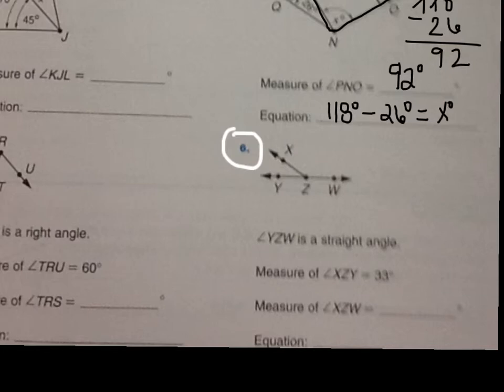Yes, we know a straight angle, so from here to here, is 180 degrees. And they already told us the smaller angle is 33 degrees. So to figure out angle XZW, what do we need to do?